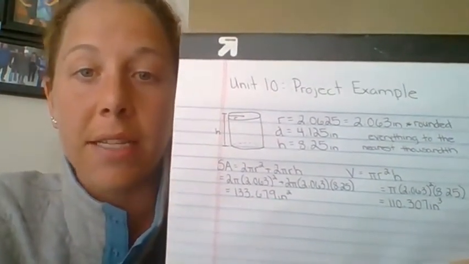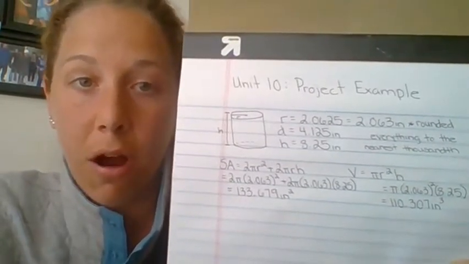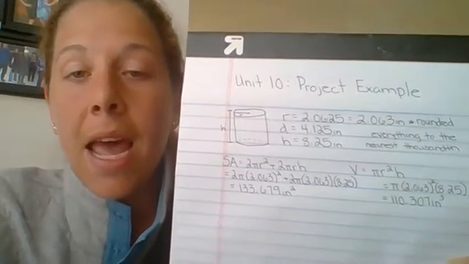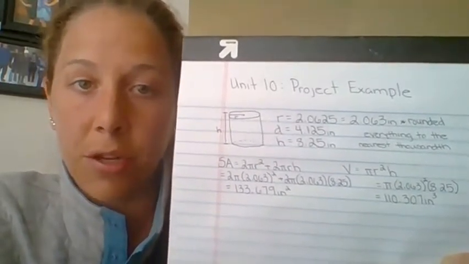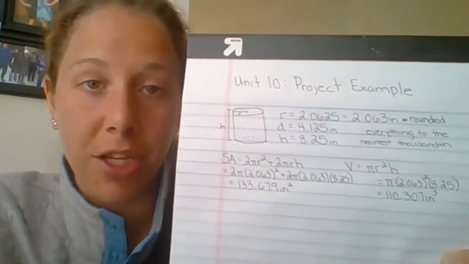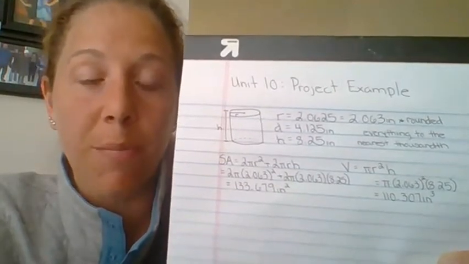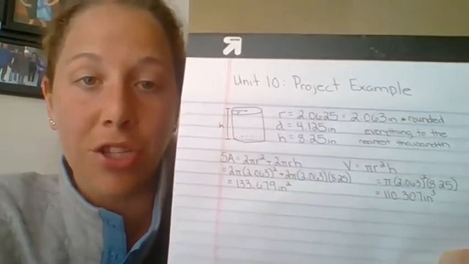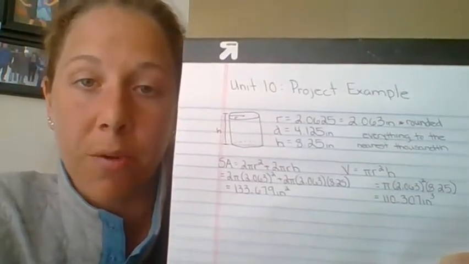Then I took my radius and substituted it in for r into my formula. As you can see, I wrote it out there. I also substituted my height for h. Then I took my calculator and did that final calculation. I got 133.679 inches squared, since surface area is squared.